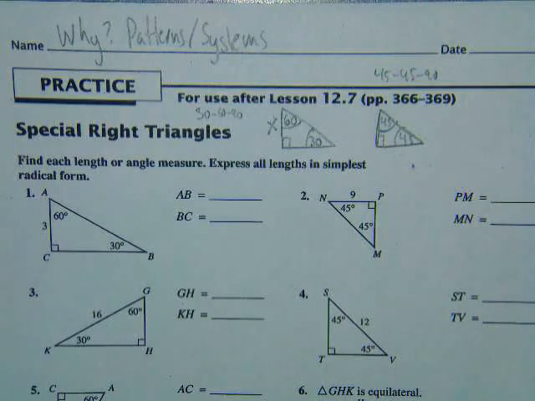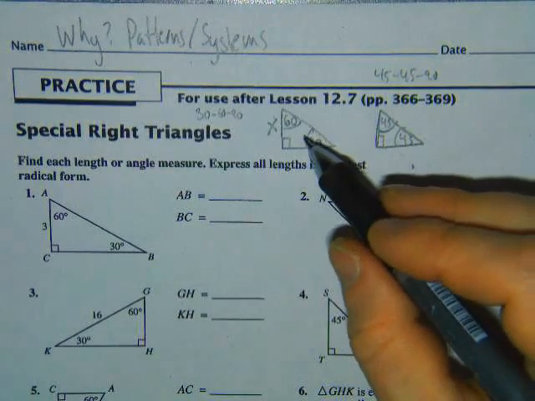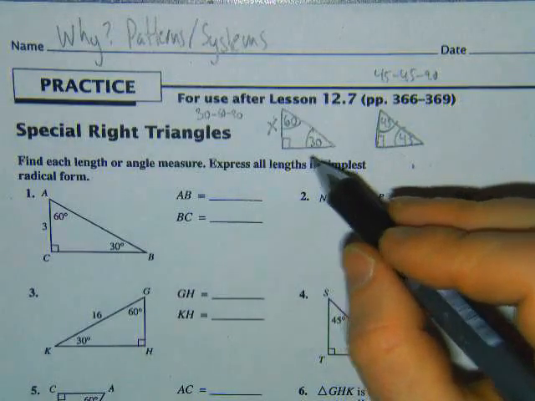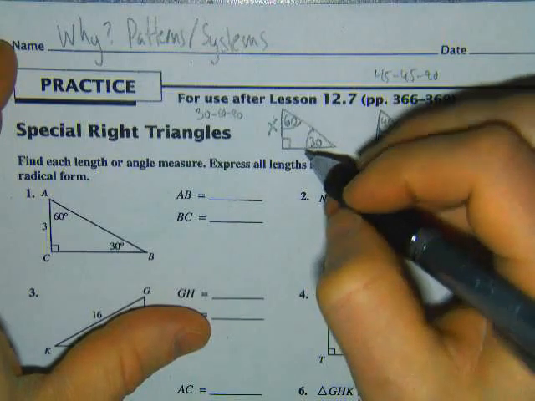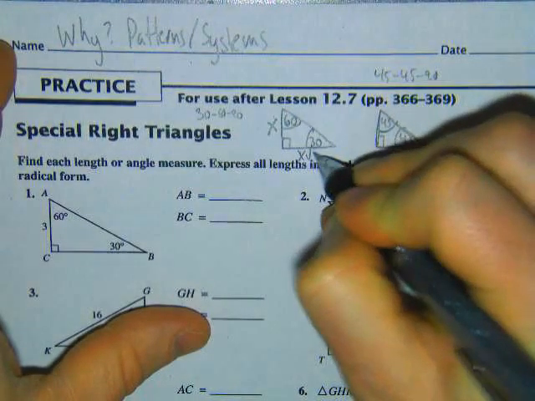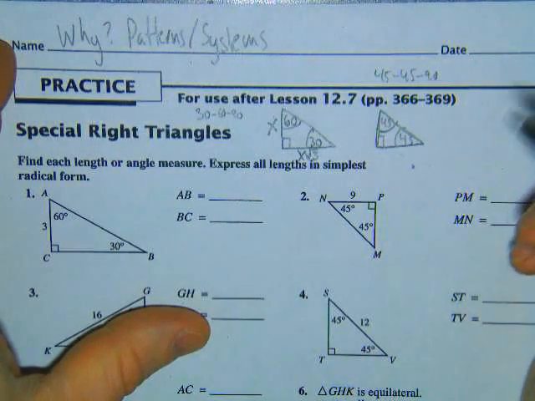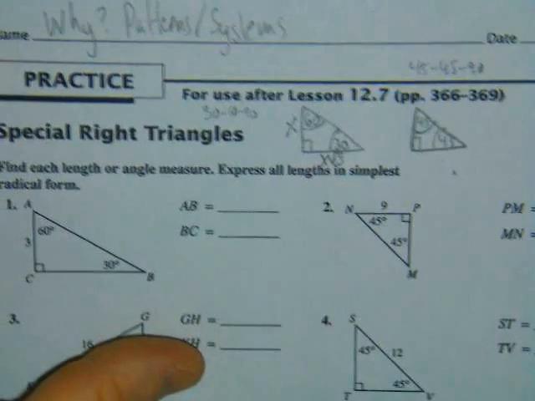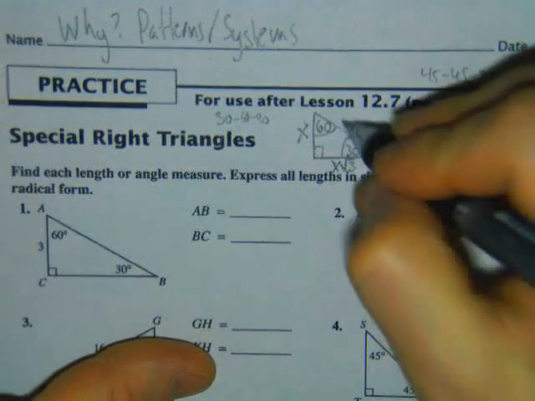If you really want to see a proof, we can get there sometime, but not for the purposes of this lecture. 60 is down here, and the side opposite 60 is x root 3, always, and the side opposite the 90 is 2x.